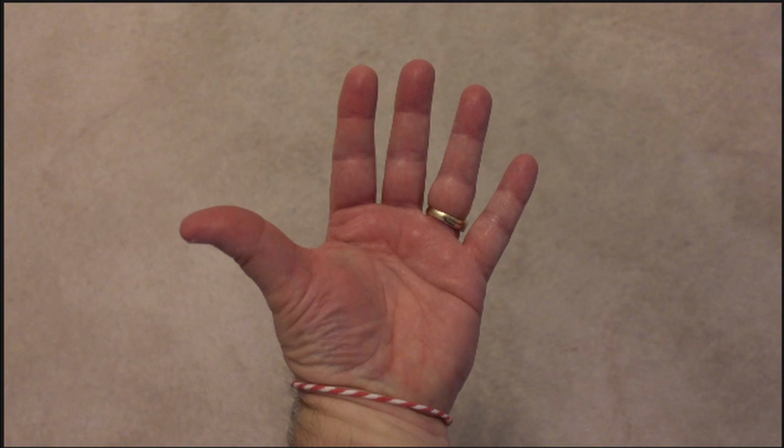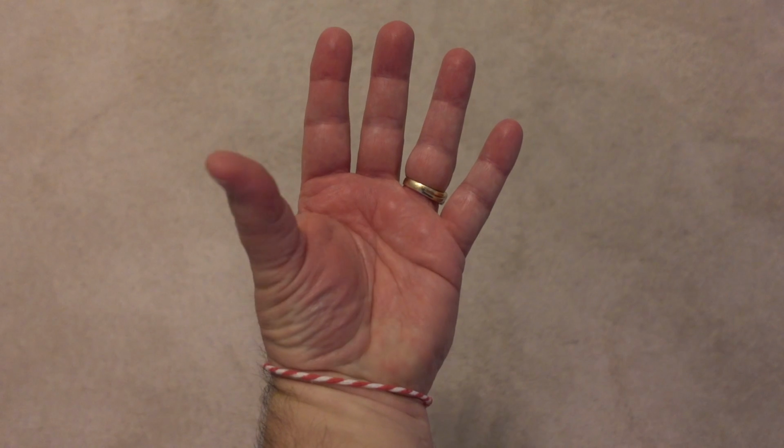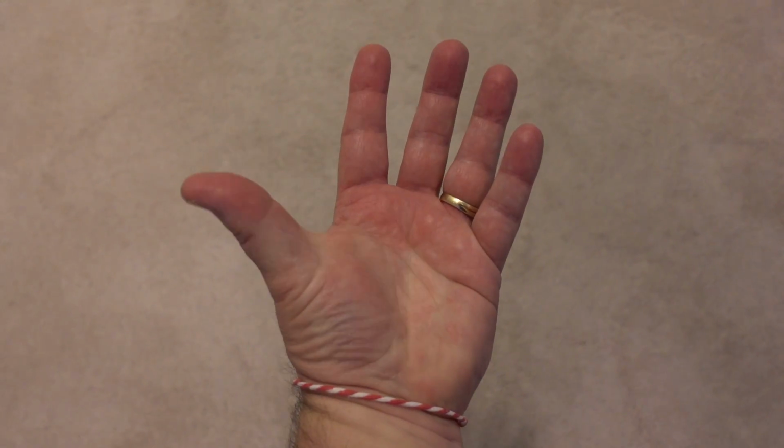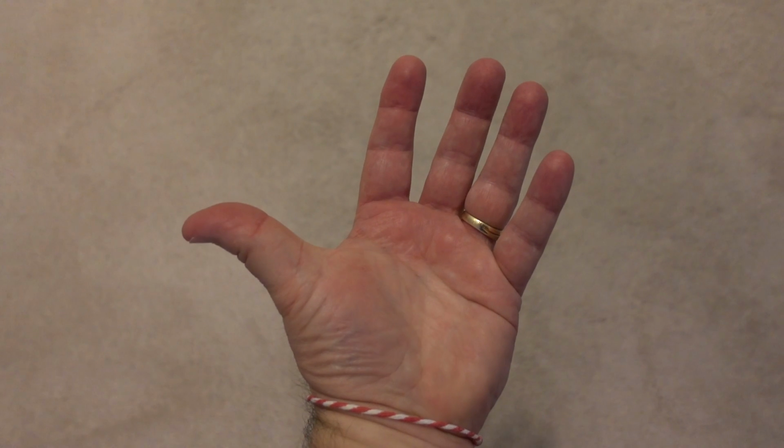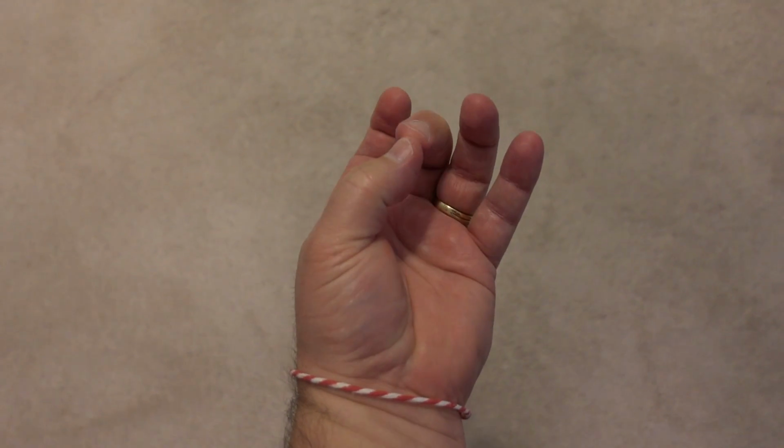Rounding out the cases in our upper extremity is opposition, which occurs at the hand. Opposition is a combination movement that allows the thumb to rotate. This gives us the ability to align the pad of our thumb with the pad of the other digits in the hand.